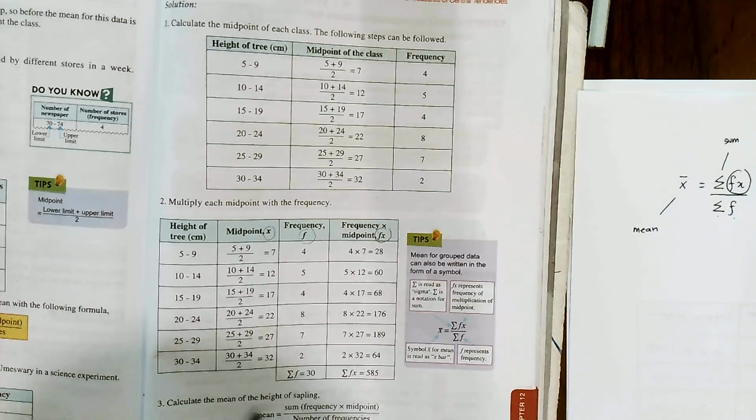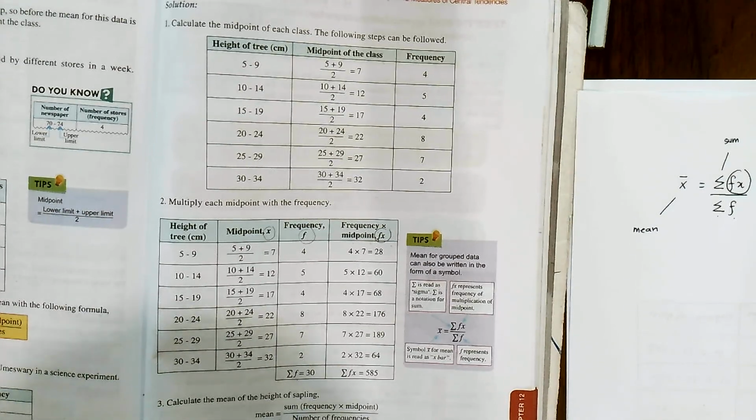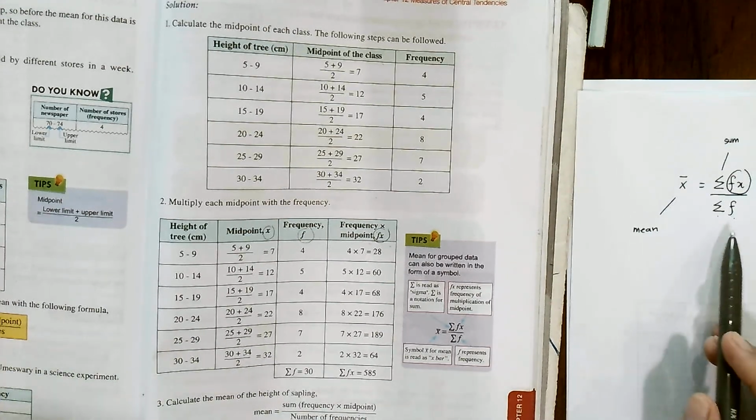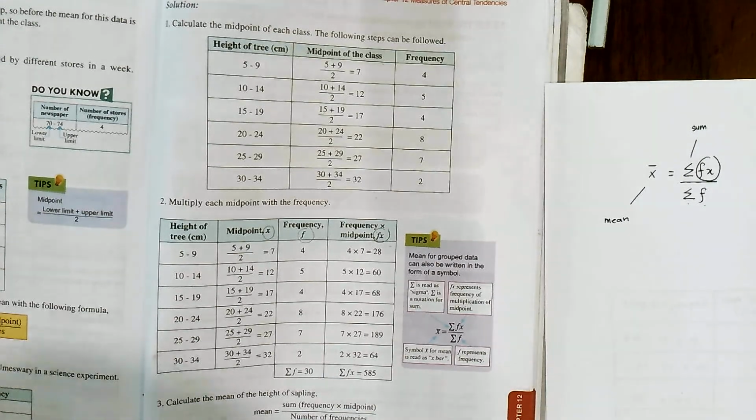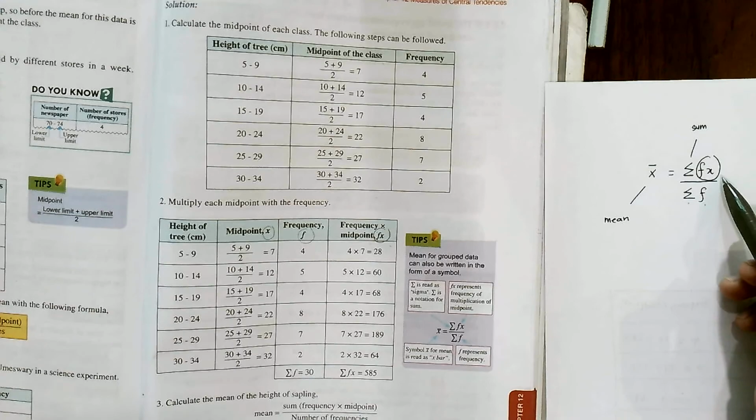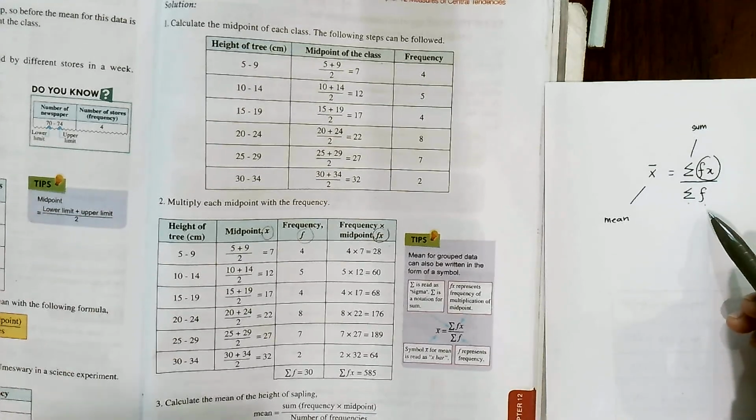Okay, calculate the mean of the height of sapling. So mean purata is equal to sum frequency times midpoint divided by number of frequency. So you can use the new formula here. Okay, sigma fx divided by sigma f.